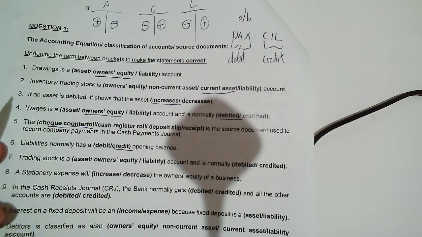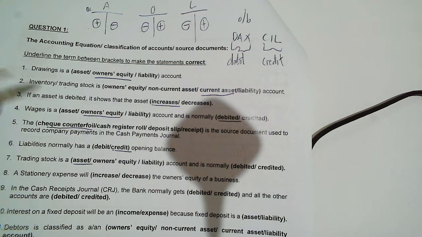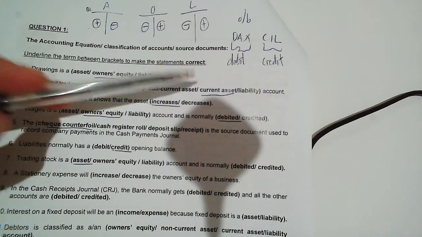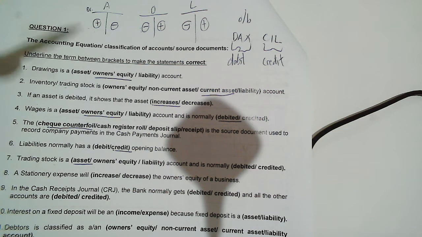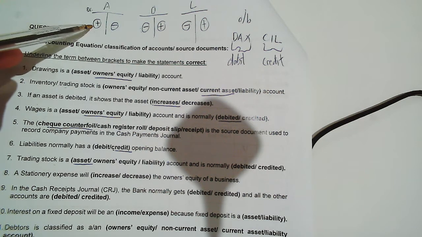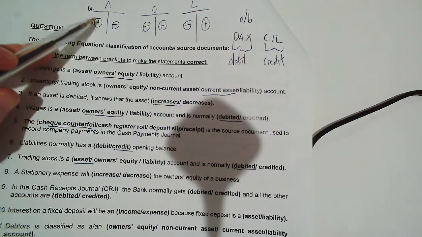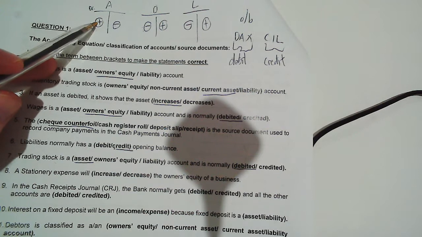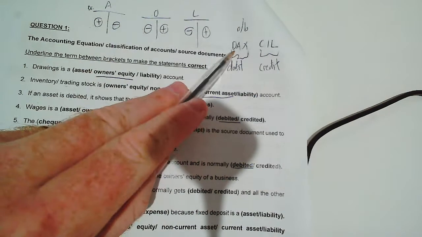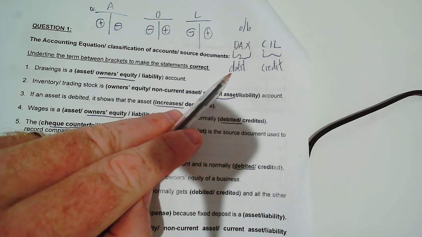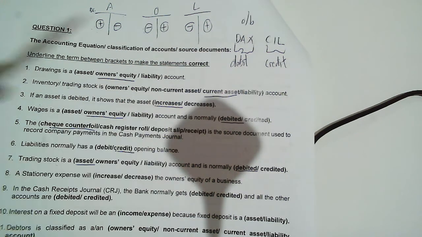Number 7, trading stock is an asset. Okay, so we already identified it earlier by saying it's a current asset, so it's an asset, and normally assets will be debited. Alright, so because the opening balance is also on the debit side, that is because assets normally have a debit opening balance, they normally also will be debited. Most transactions will be debited.